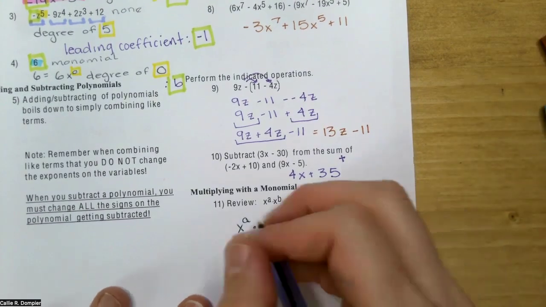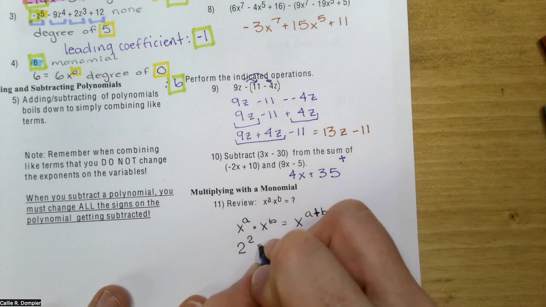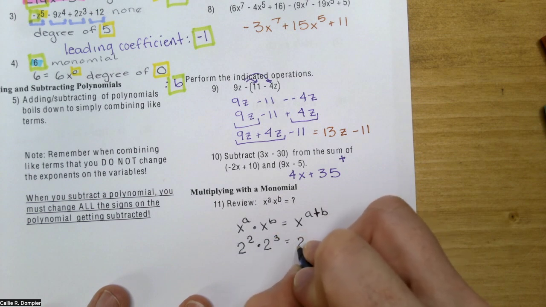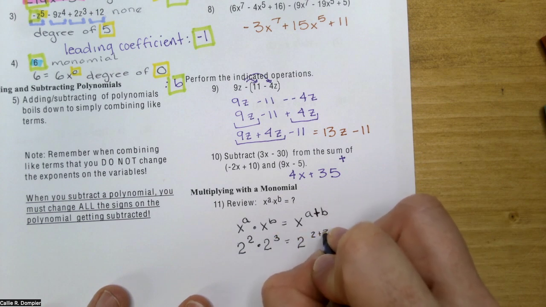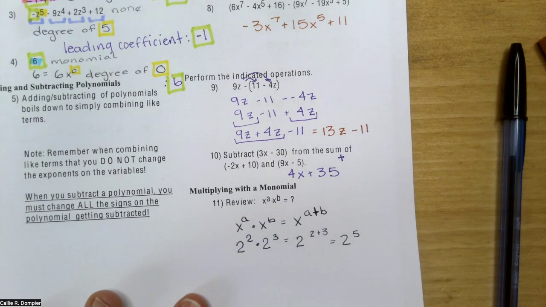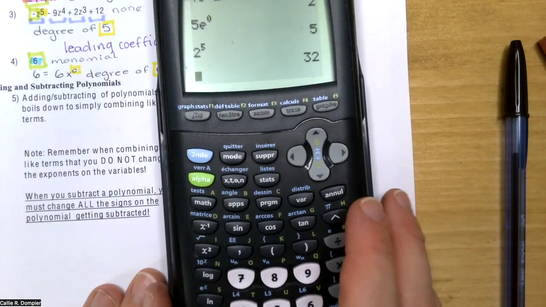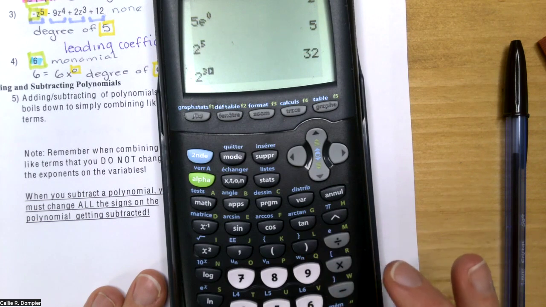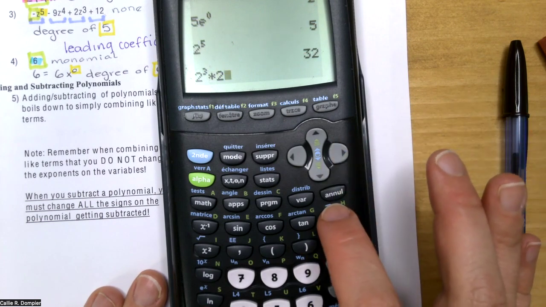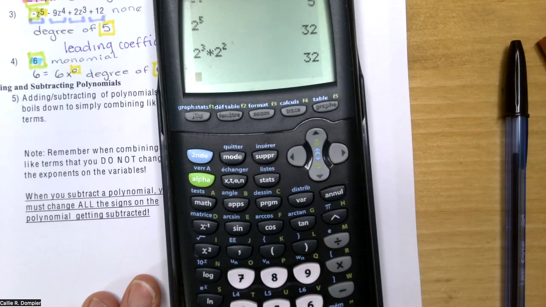Good. You're going to see an example. If we have 2 to the power of 2 times 2 to the power of 3, that's going to be equal to 2 to the power of 2 plus 3, which is equal to 2 to the power of 5. Let's see. 2 to the power of 5 is 32. 2 to the power of 3 times 2 to the power of 2 is also 32.